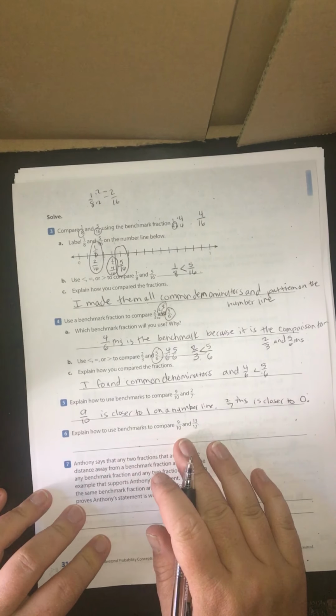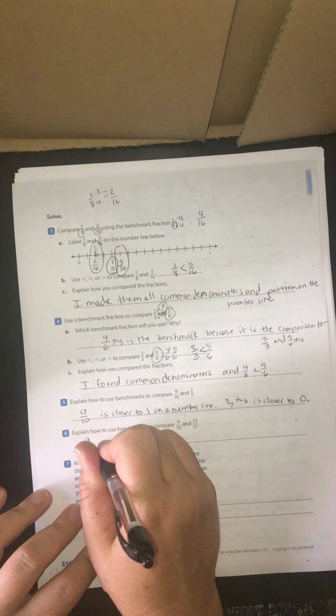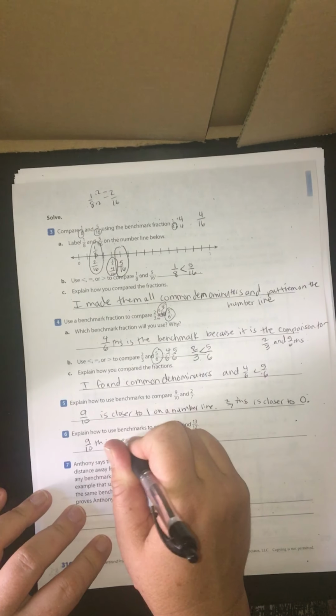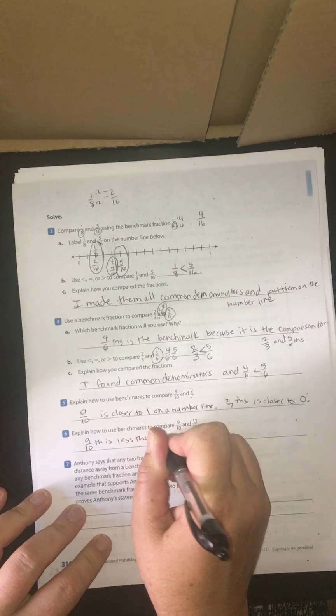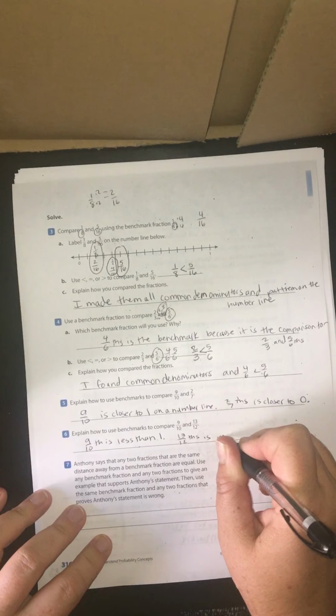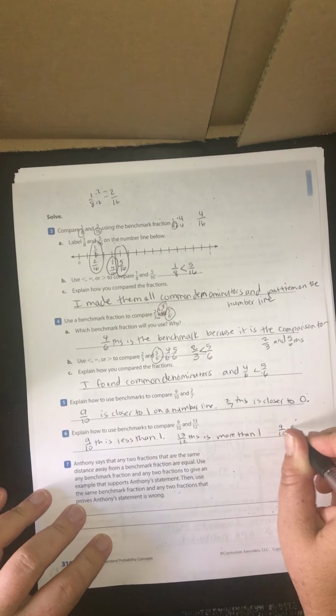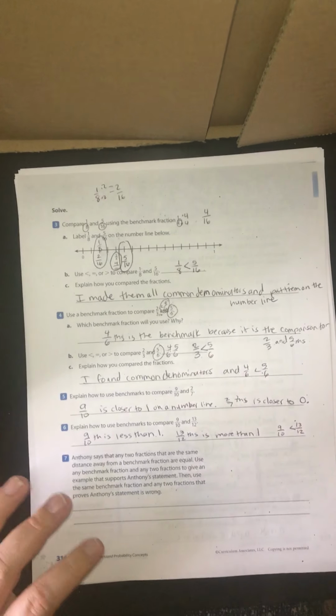Okay, explain how to use benchmarks to compare 9/10 and 13/12. Okay, 9/10 is less than 1. 13/12 is more than 1. 9/10 is less than 13/12. We know that automatically because we can just use the power of 1.